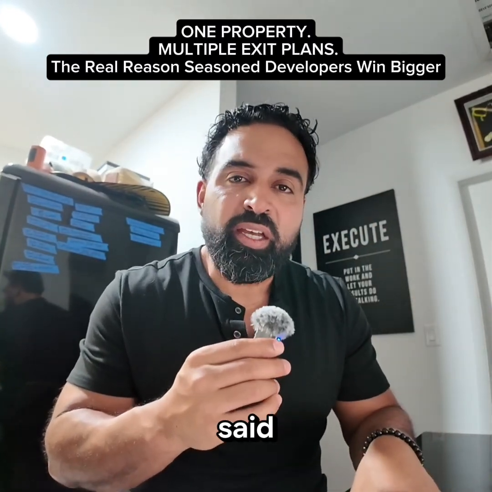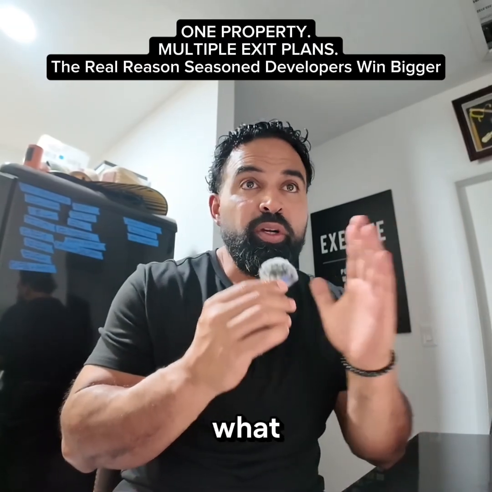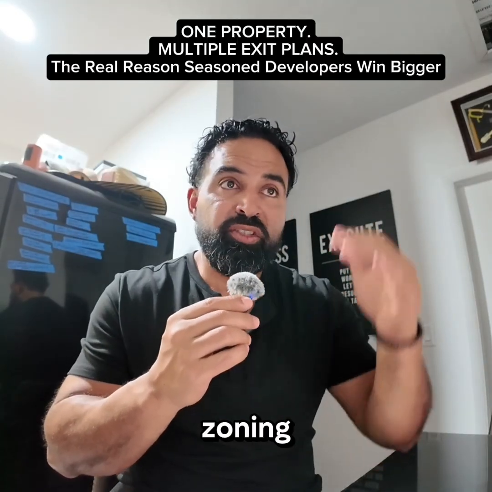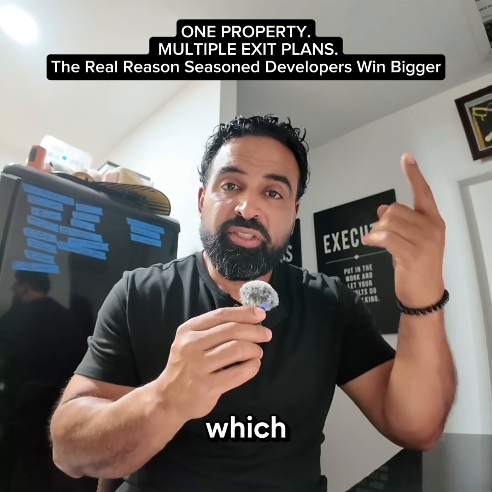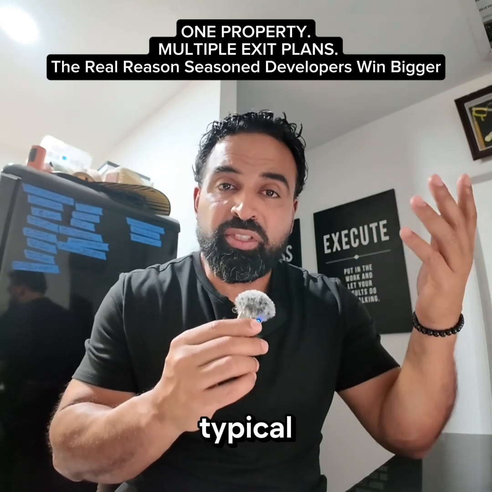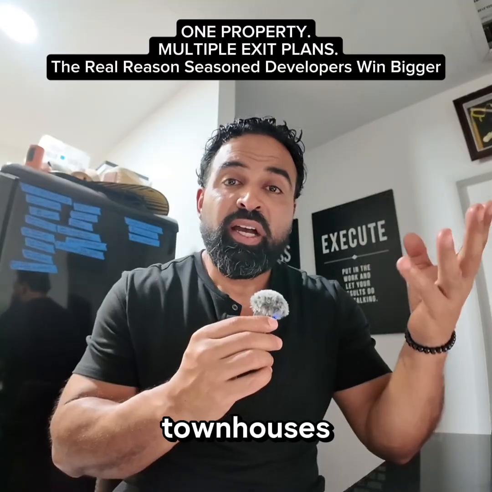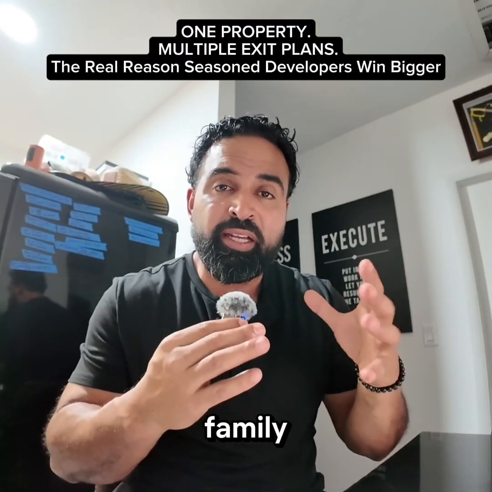So with that being said, your goal is to say, okay, what if the residential works? Can I do multifamily? And remember, in multifamily zonings, there are different types of zonings. There's low density residential, which is single family. It's typical single family residential. Medium density, which is typically townhouses. High density, which is typically garden style apartments, like just multifamily, high density.